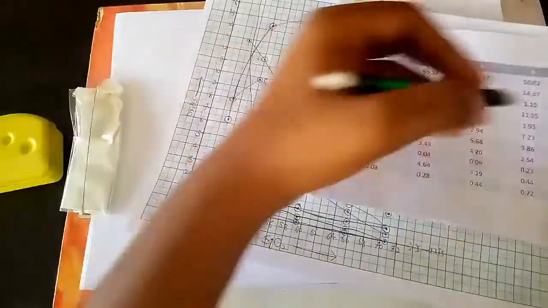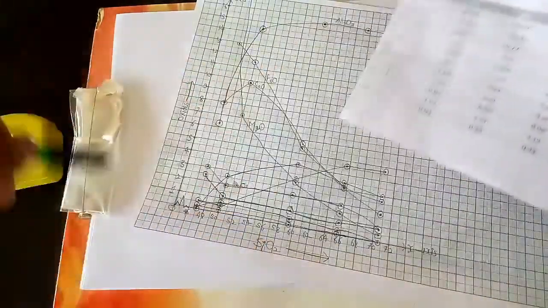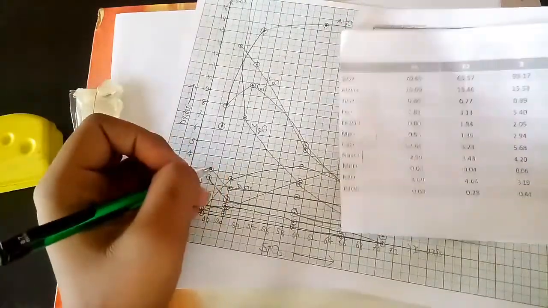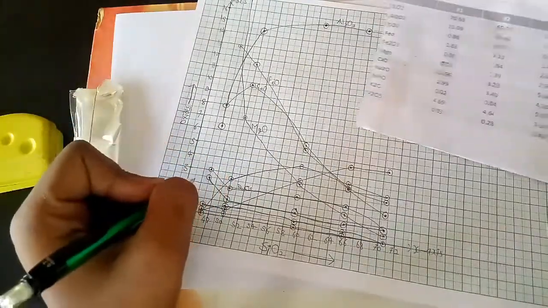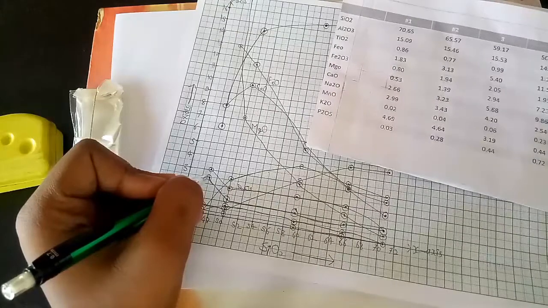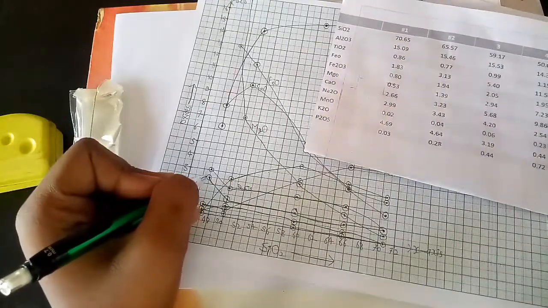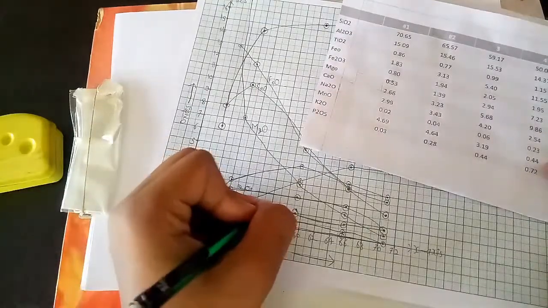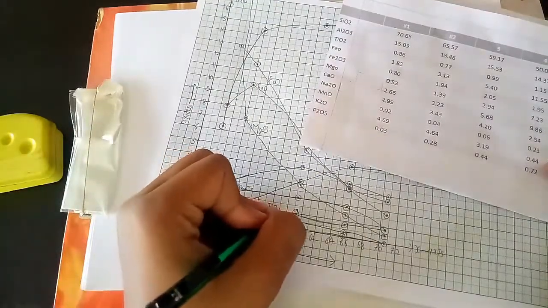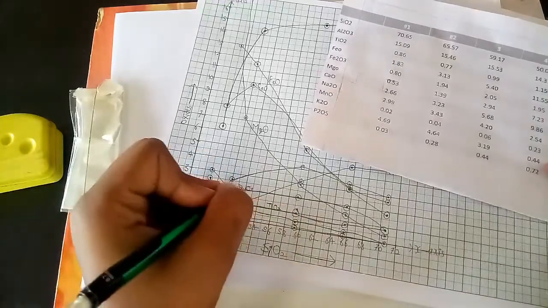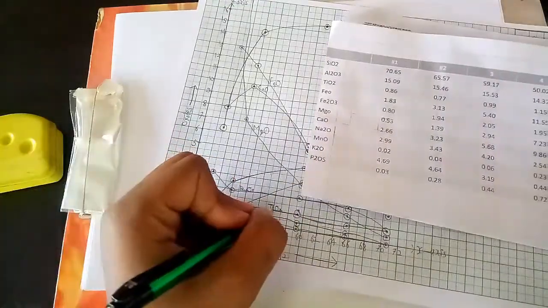I am checking the values here, and according to that I am writing here, because I am also confused which one is which graph. That's why I am writing here, so that I can easily see that. Now this one is the TiO2 graph, 2.44. This is TiO2, right? So we got the TiO2 graph also.